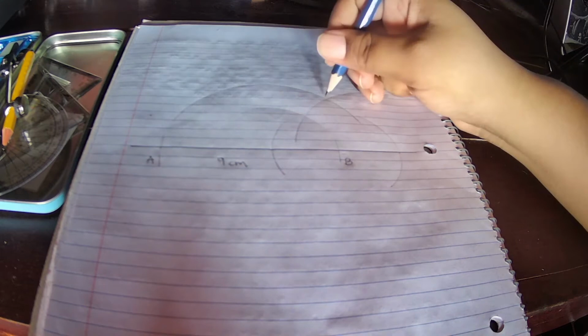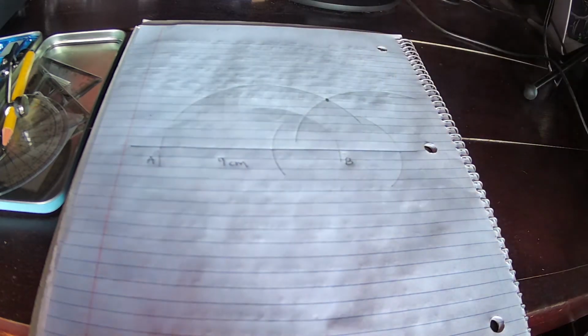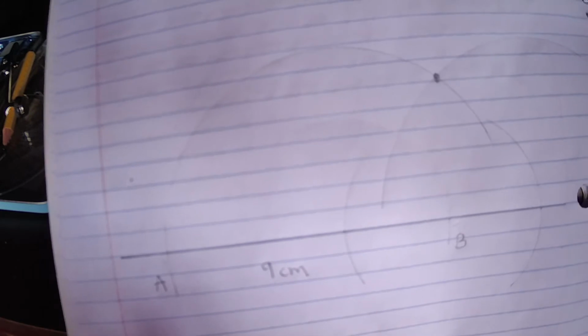So I label my point, and I try to double it so that way you can see it. Okay, now what we're doing is constructing a line.